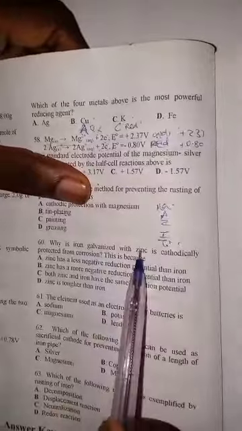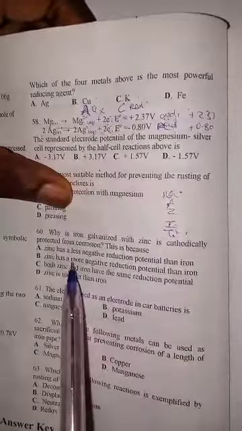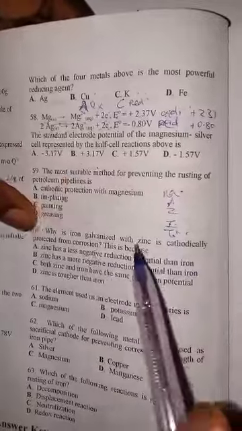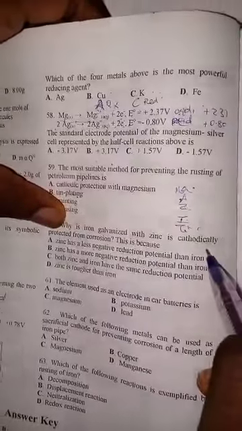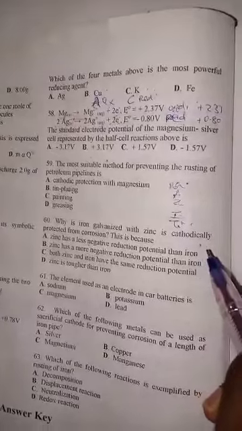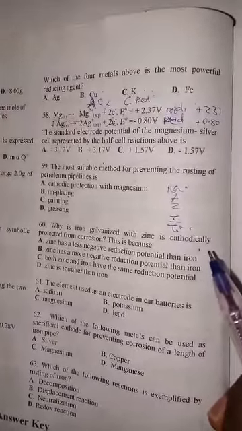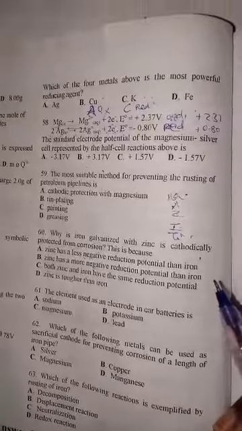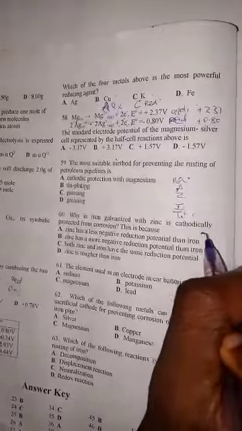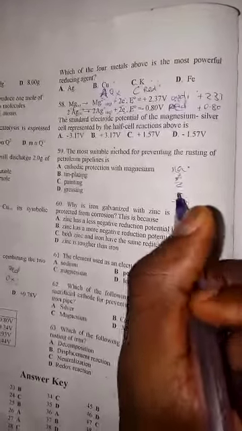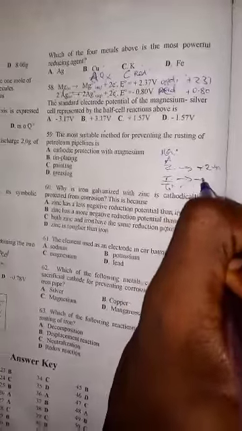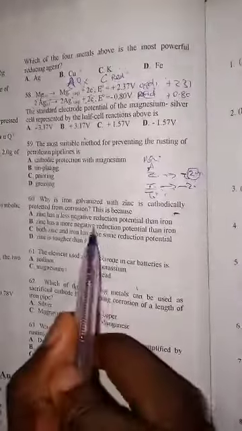Why is iron galvanized with zinc? Because zinc is greater: it has a more negative reduction potential. The more negative the value, the greater the tendency to be oxidized. That of zinc is, I can't remember the precise value now, but let's say minus 2.93, but you know that iron will be less than this. So zinc can protect iron because it has a more negative reduction potential.